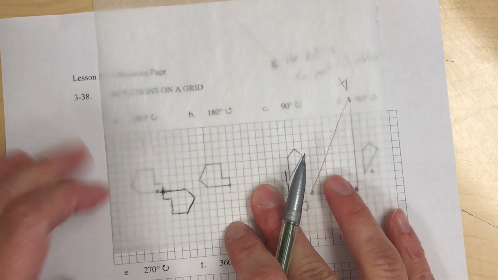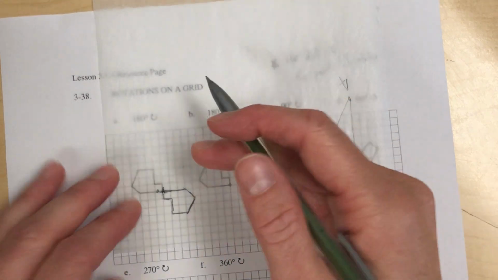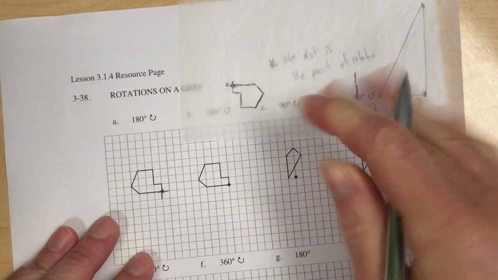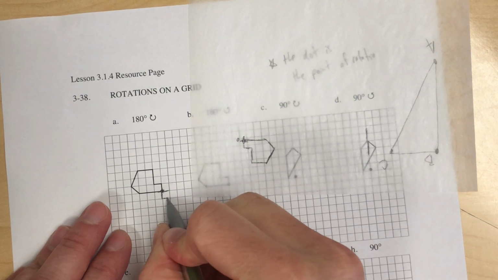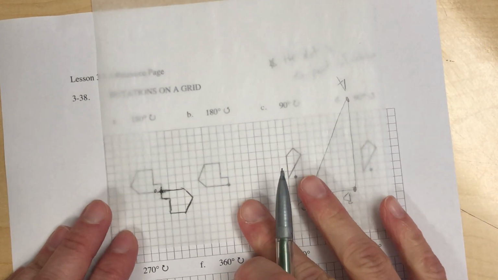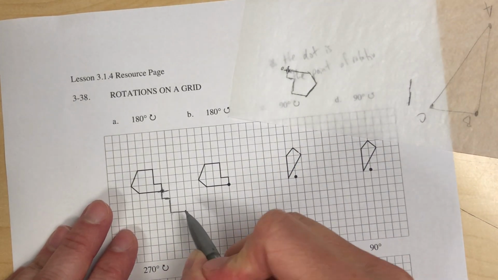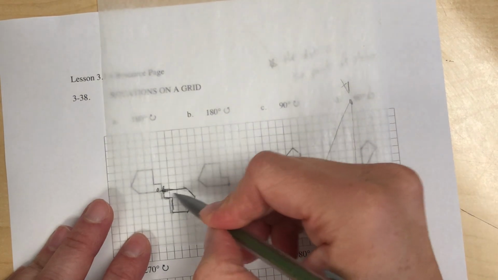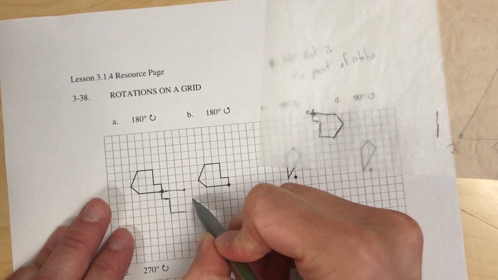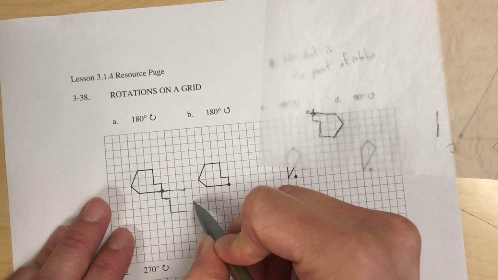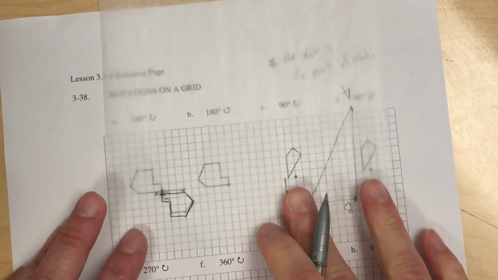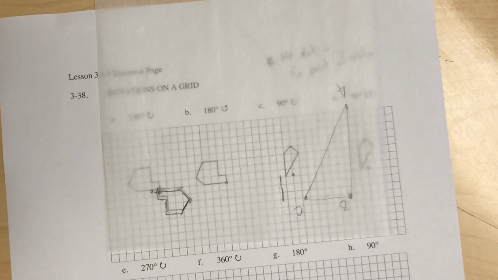Again, I want to copy that image down. So 1 unit down and 1 unit over. 2 units down and 2 units over. Then 1, 2, 3. It looks like it's right about there. Okay, perfect. And that's all we're doing.